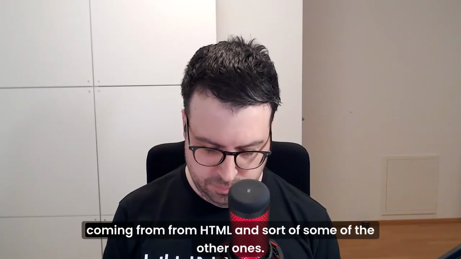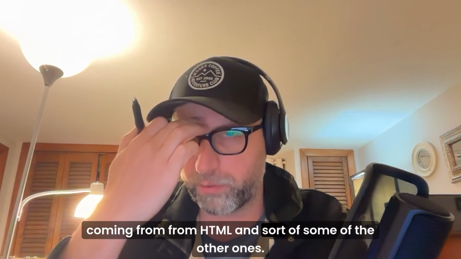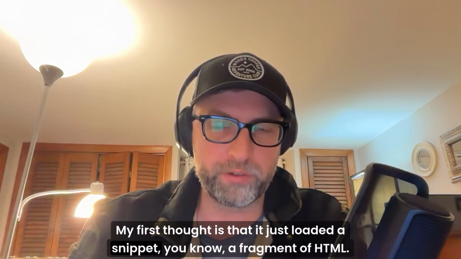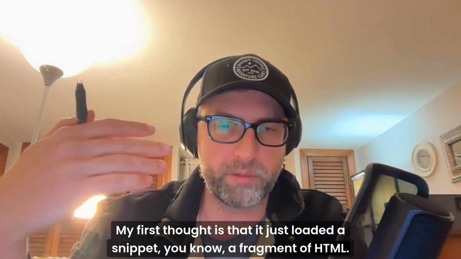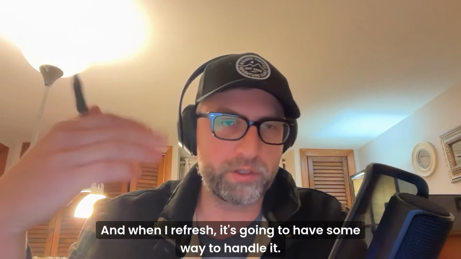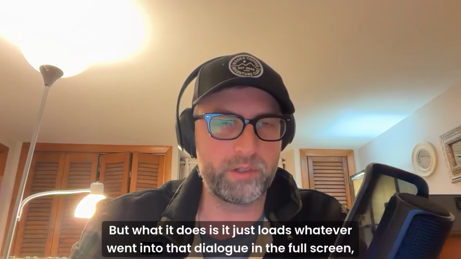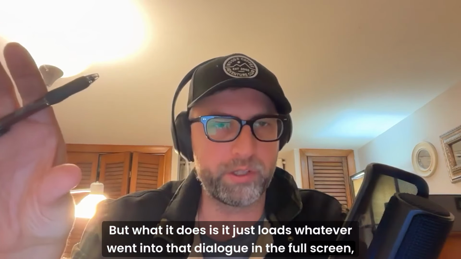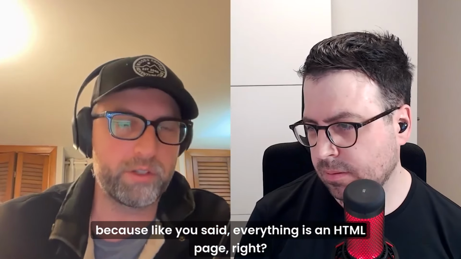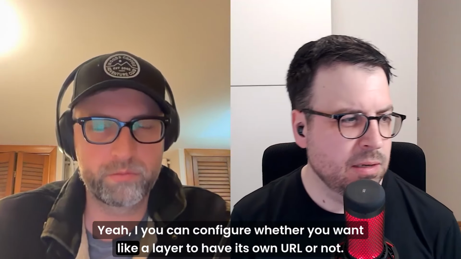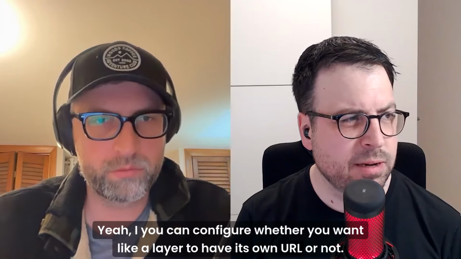Because, coming from HTMX and some of the other ones, my first thought is that it just loaded a snippet, a fragment of HTML. And when I refresh, it's going to have some way to handle it. But what it does is it just loads whatever went into that dialog in the full screen, because like you said, everything is an HTML page, right? Yeah, I mean you can configure whether you want a layer to have its own URL or not.